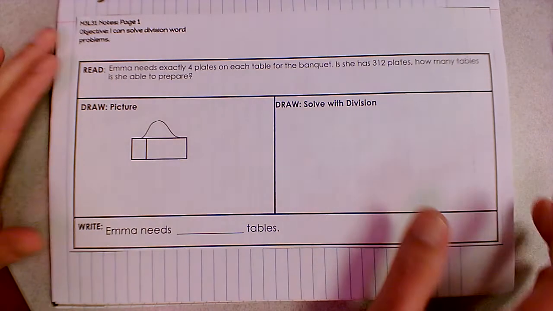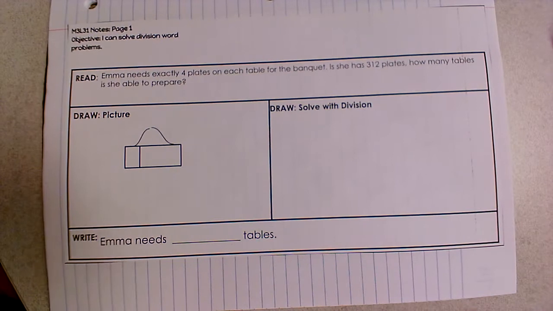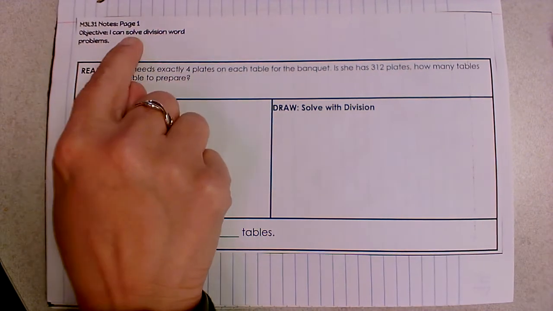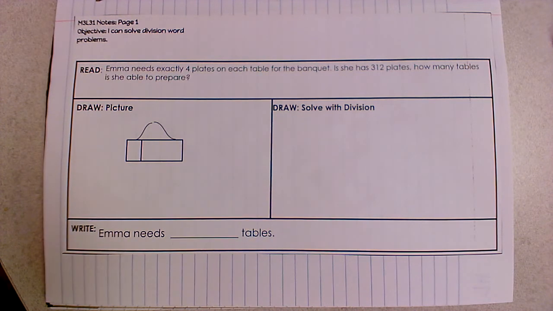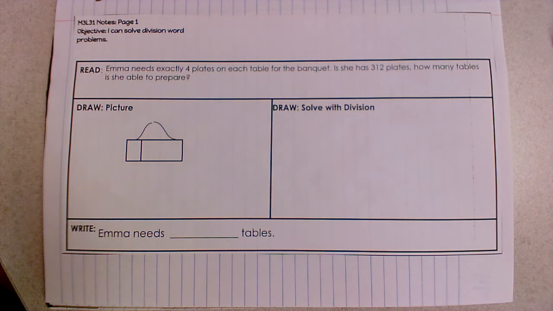All right. So, our I can statement today says, oops, sorry, I know that's a little blurry. Can you see that a little better? Okay, here we go. It says, I can solve division word problems. Remember that when we do word problems, we do our read, draw, write method. When we read, we're going to circle and underline important information and box important words. So we're going to start with that read section first.